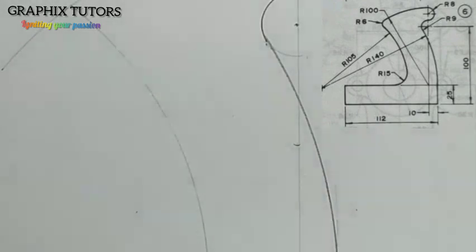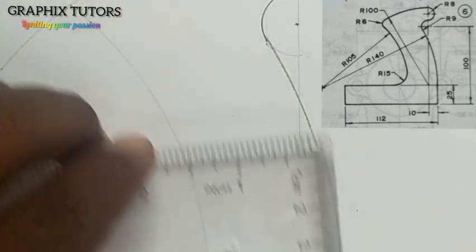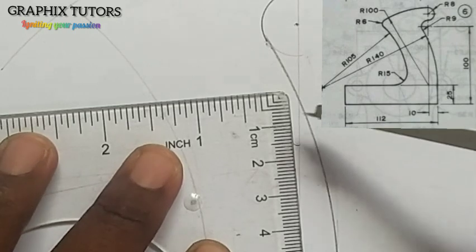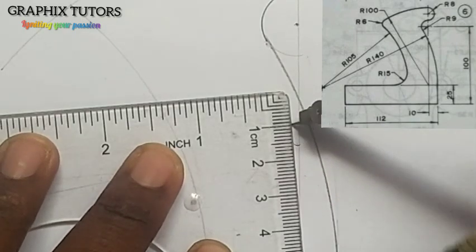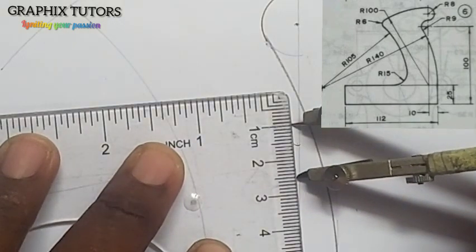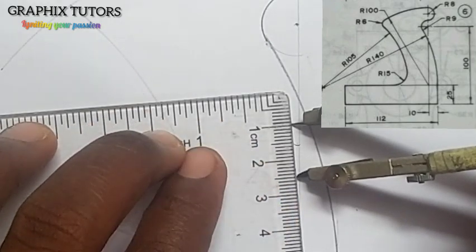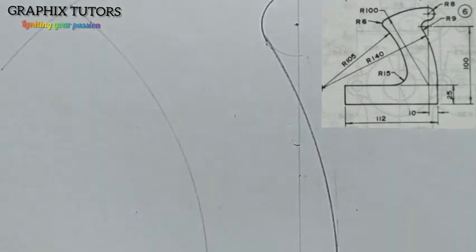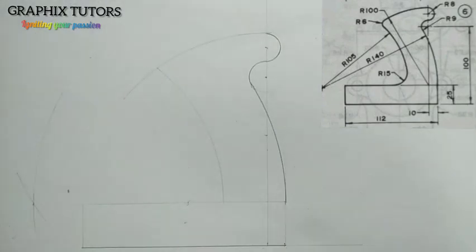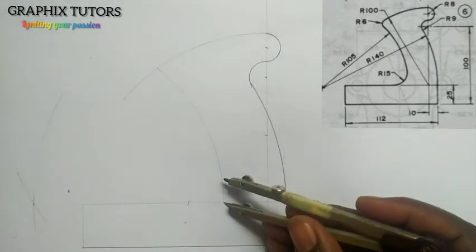If I measure 15 on my meter rule from 1 to this 15, because 1 to 2 is 10, then between 2 and 3 is 5, and that's 15, I'll place it here at this point.